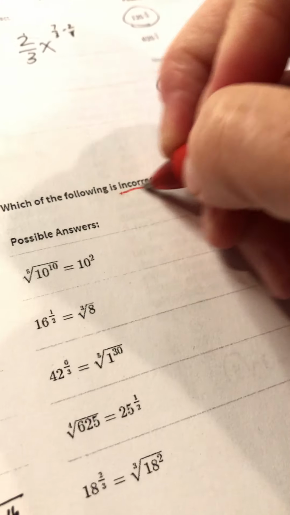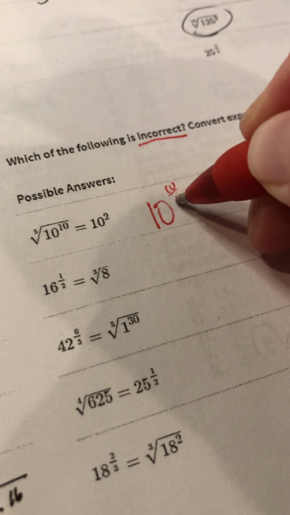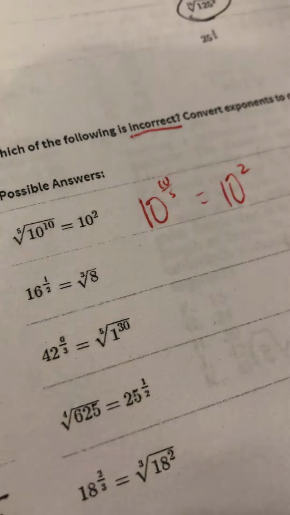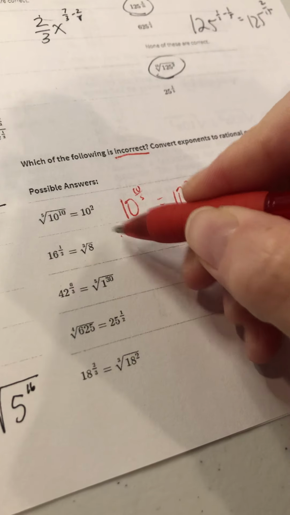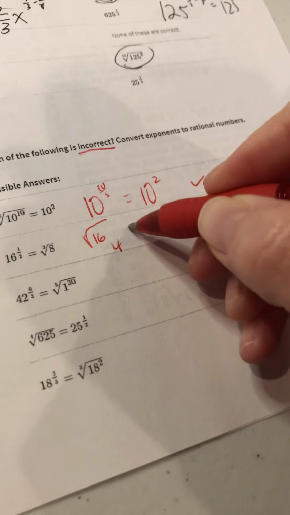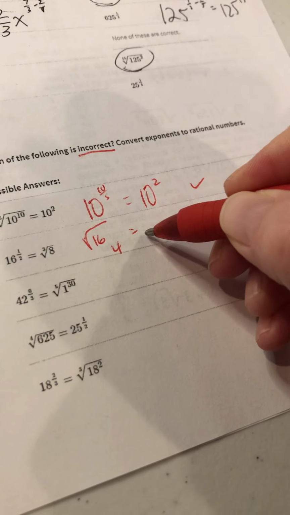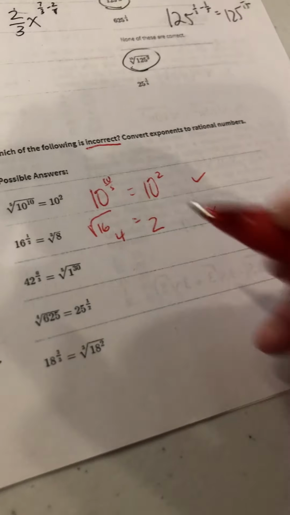The next one says, which of these is incorrect? Okay, well this is 10 to the 10 over 5, which is 10 squared, so that one is correct. The next one says the square 1/2 means square root of 16, which is 4, is the same as the cube root of 8, which is 2. So I don't think that one's correct. We're going to keep moving here.